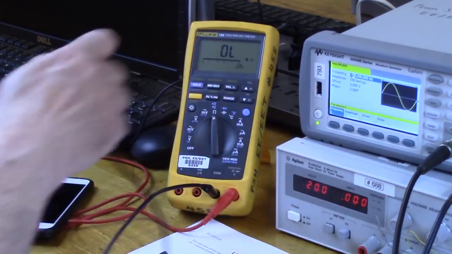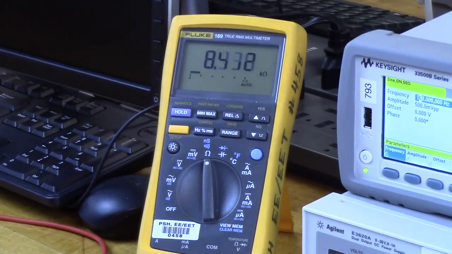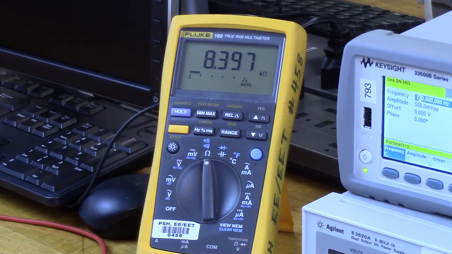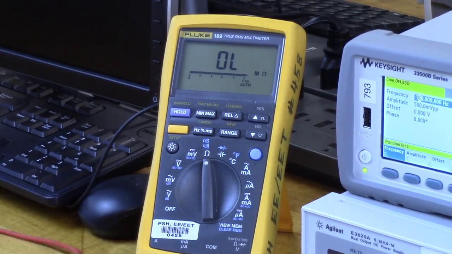For the 10 potentiometer, we're getting about 8.4 kiloohms. So your R2 value for this lab will be 8.4 kiloohms, and you can use that to find your RB and plug into your calculations.